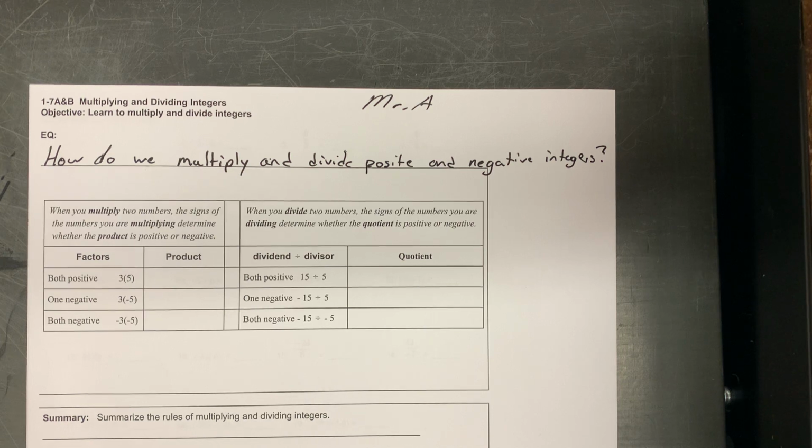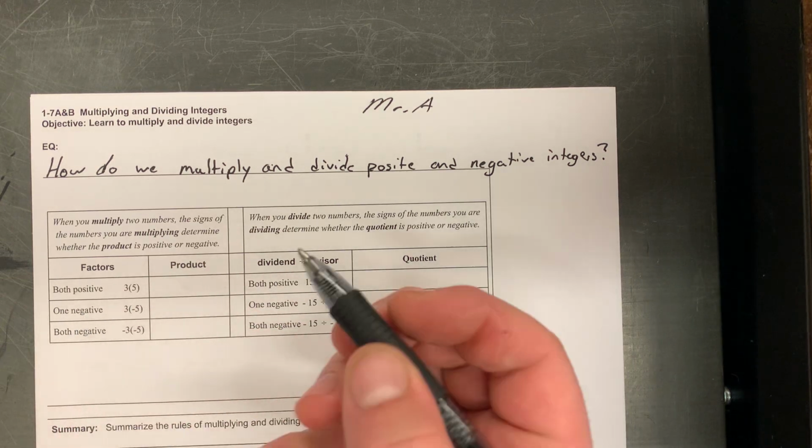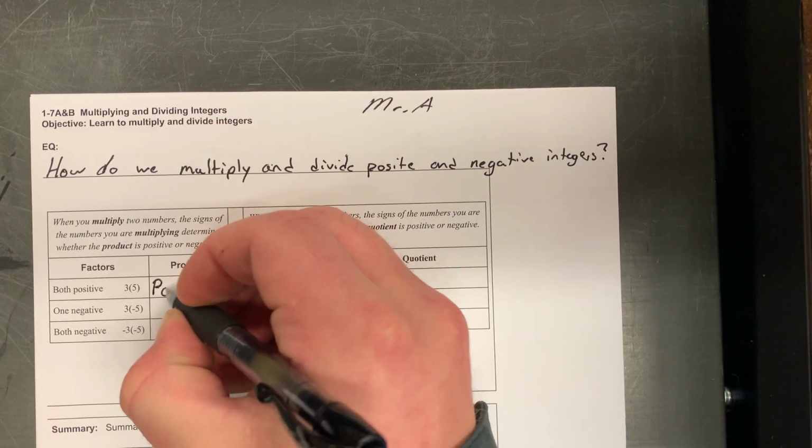This is a handy table that I would like you to utilize for your practice problems today. It's a good guide for what needs to be happening. So when you multiply two numbers, the signs of the numbers are multiplying to determine whether the product is positive or negative. There's only really one situation when we're going to run up into a negative number when we are multiplying or dividing. Okay? If we have two positive numbers, we know that's 3 times 5. We just know that's always going to be positive.